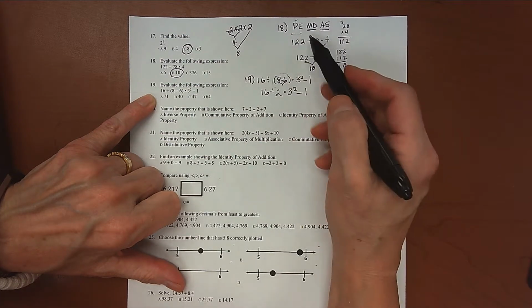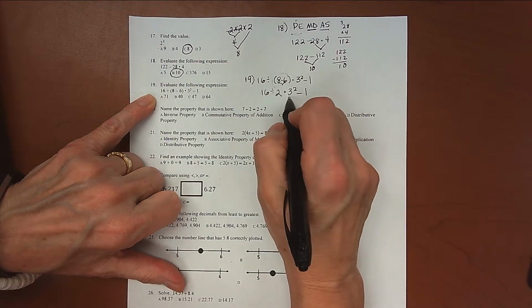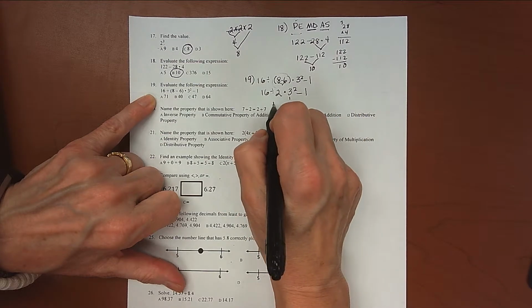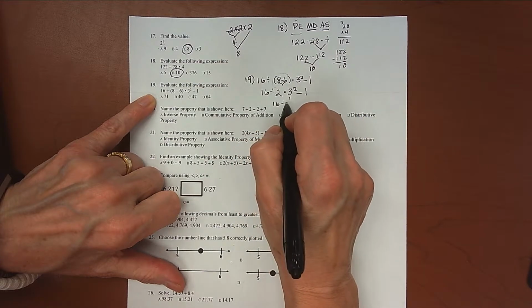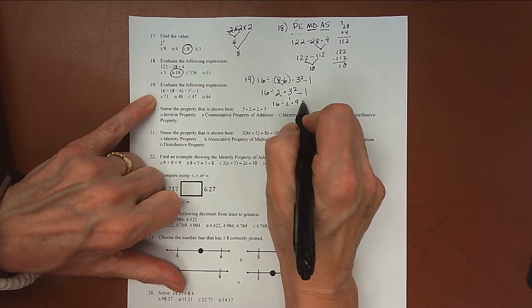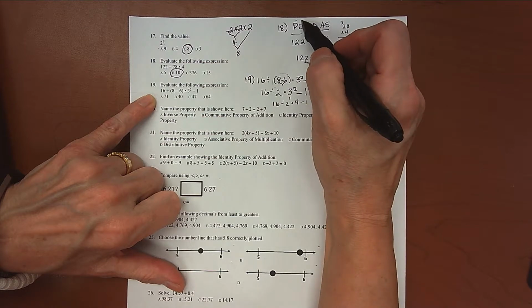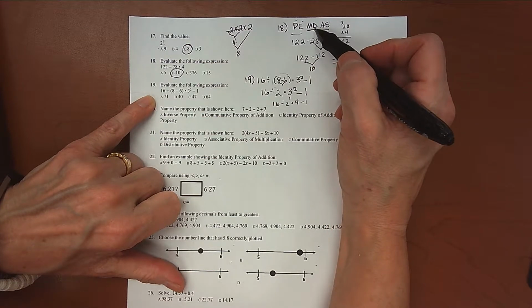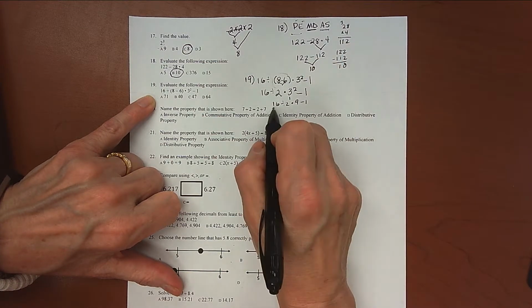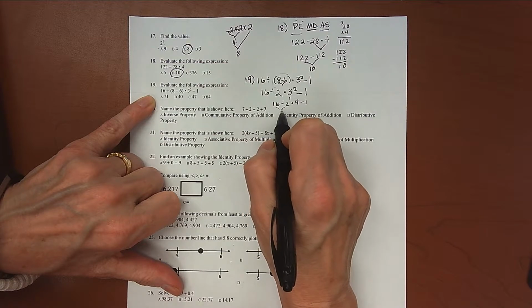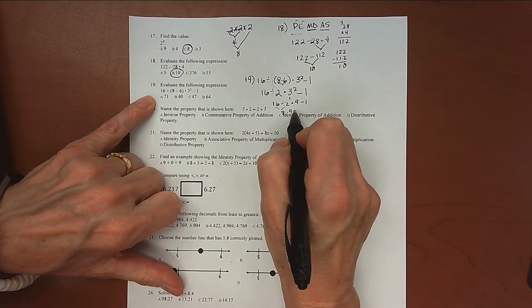Now we go and look for exponents. Sure enough, I have an exponent here. 3 squared is 9. So 16 divided by 2 times 9 minus 1. Now we're going to multiply. We took care of exponents. We're going to multiply and divide in order from left to right. So 16 divided by 2 is 8, and then times 9, and then minus 1.